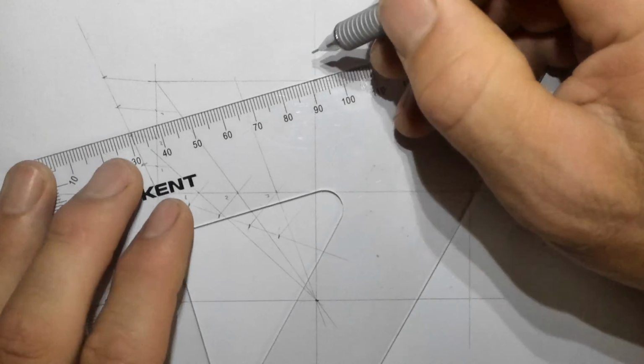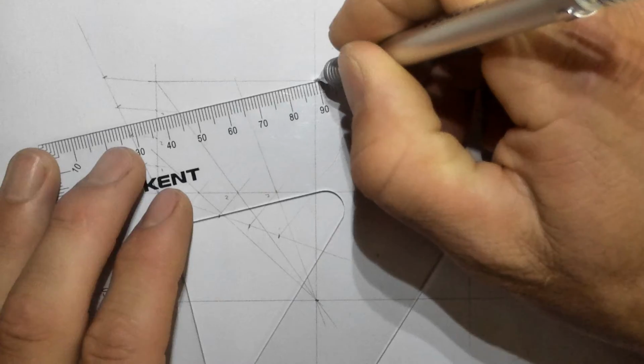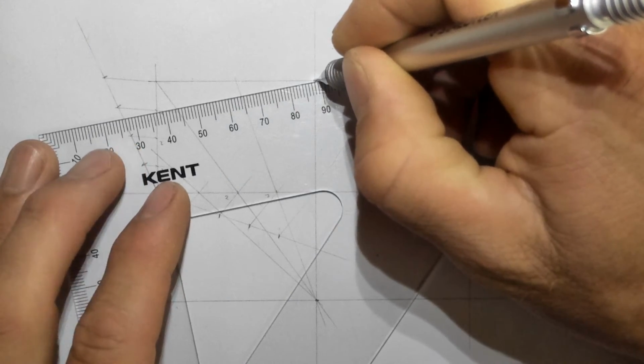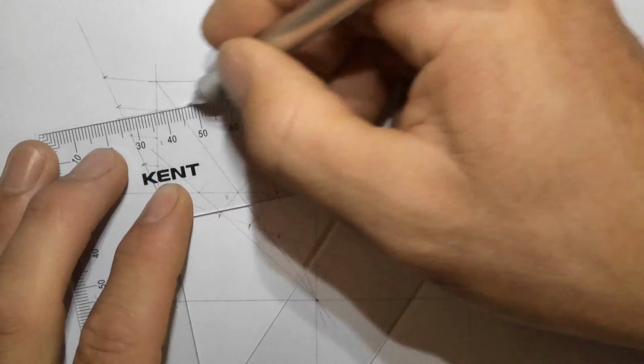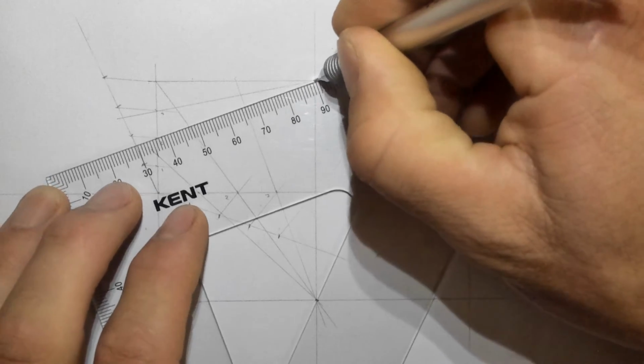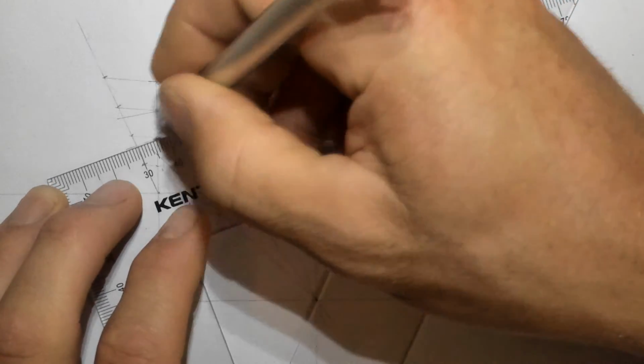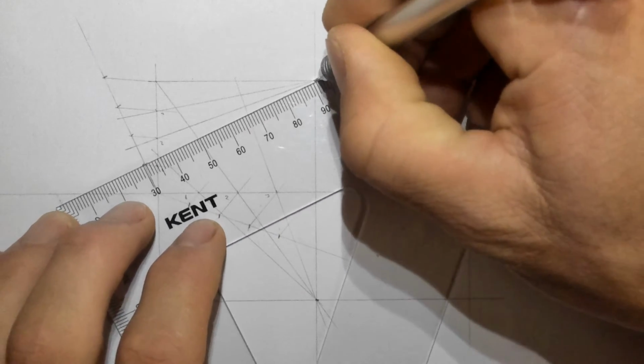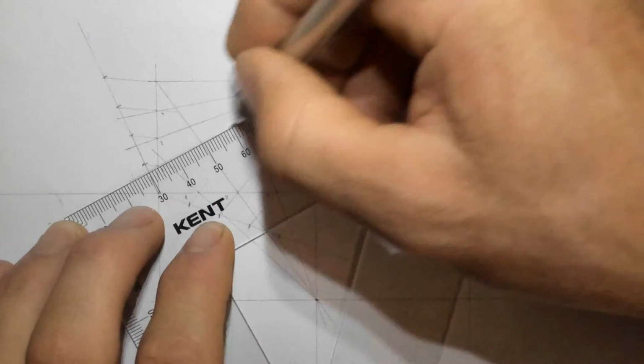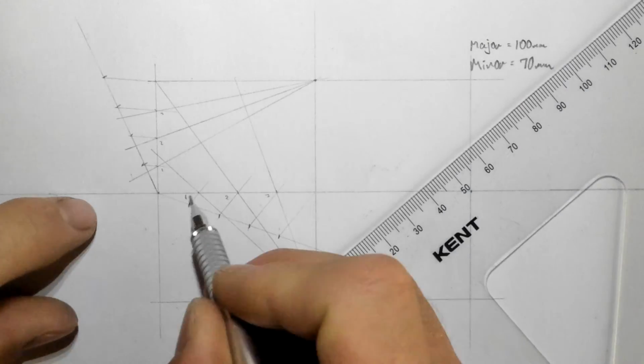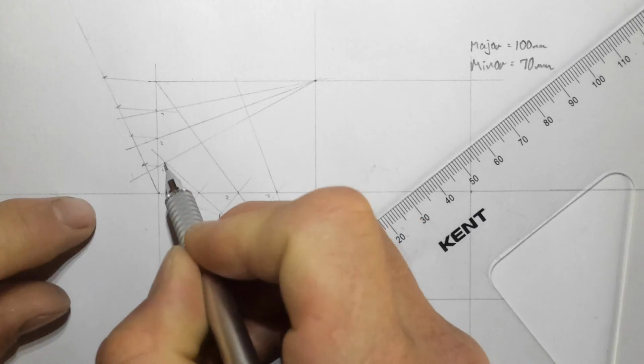Then on this top point, through 3 to start with, down to 2, and 1. Okay, so if we look here, here's 1, that's where they intersect.